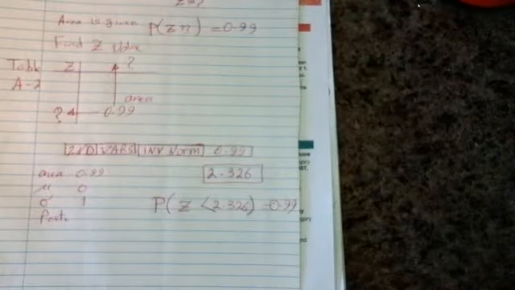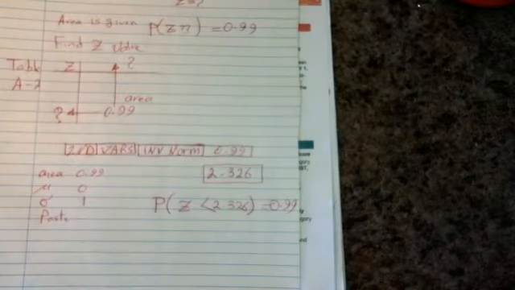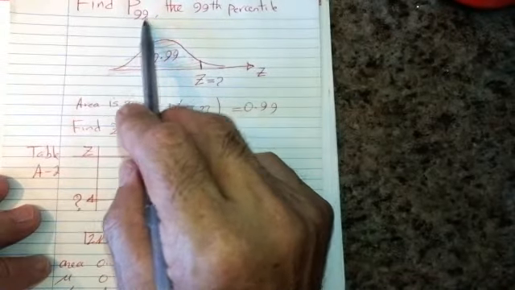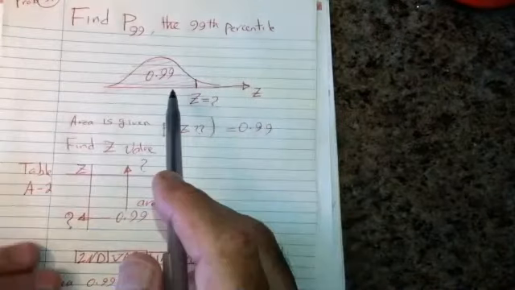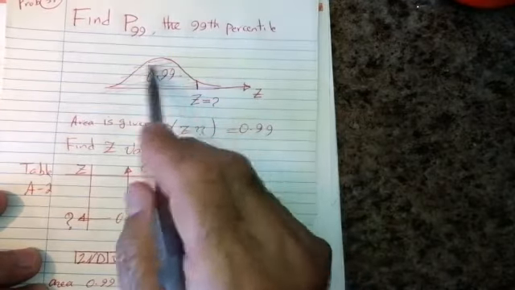Sometimes in the problems, you have the area, okay? And you want to find the Z value. You want to do it backward. Like in this example here, find the 99th percentile. That means, what is the Z value when the area is 0.99?